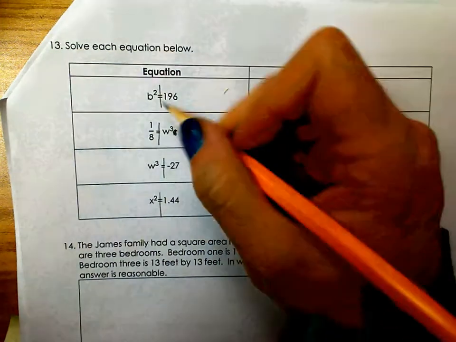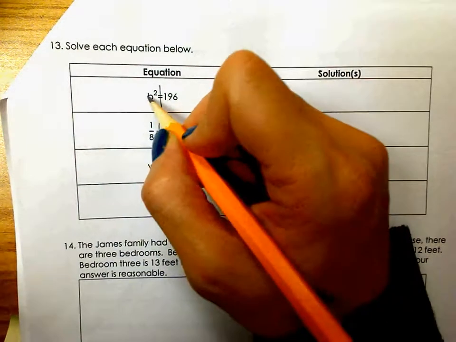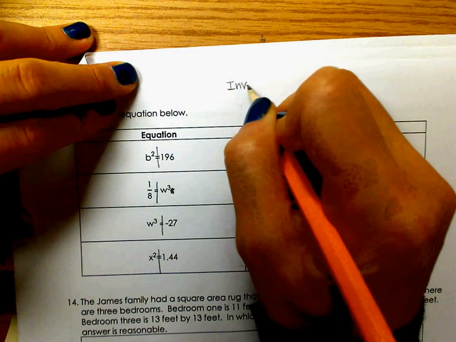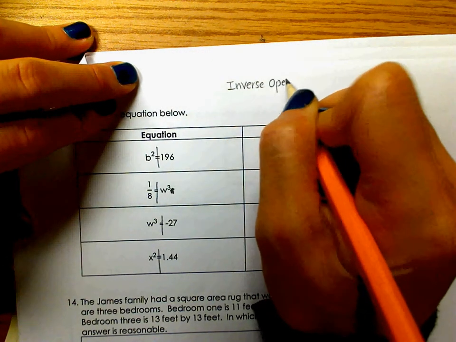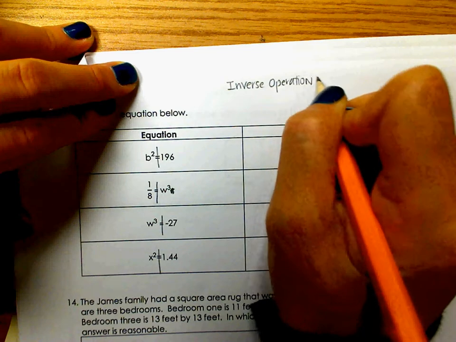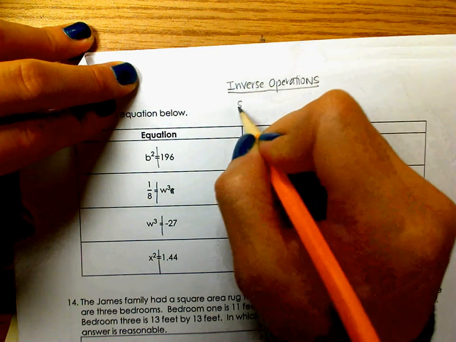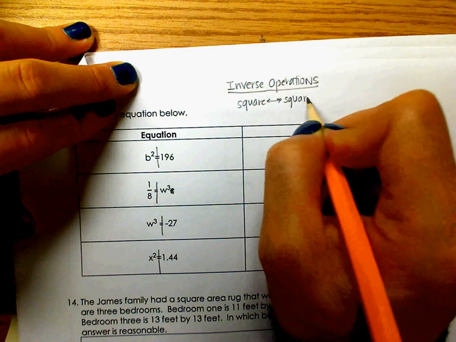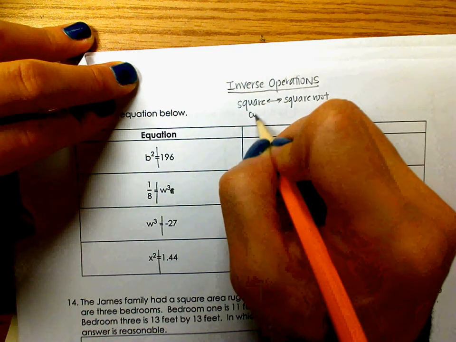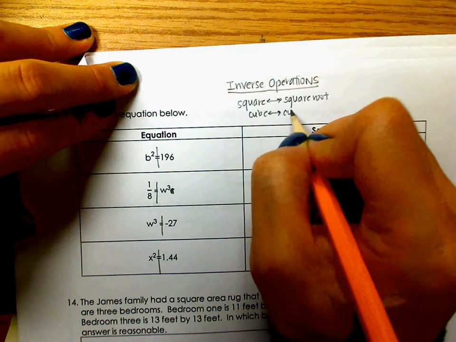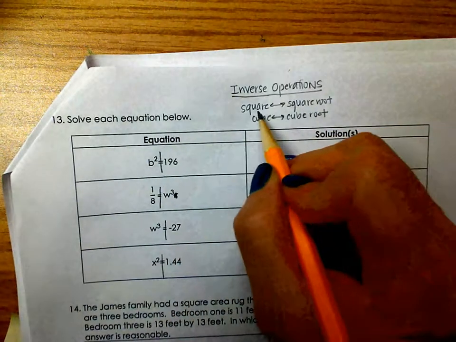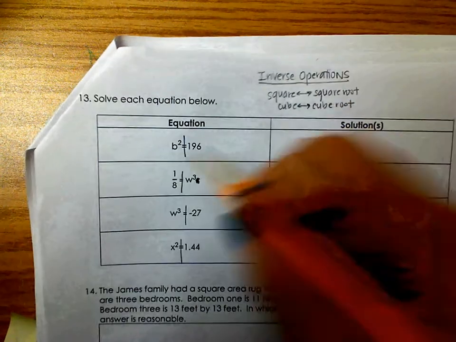And then to find b squared, the inverse operation of squaring, maybe this helps you guys, okay? If you write inverse operations, the inverse of squaring is square rooting and vice versa, okay? The inverse of cubing is cube rooting and vice versa. So in this case we have square. To get rid of that square you have to square root.